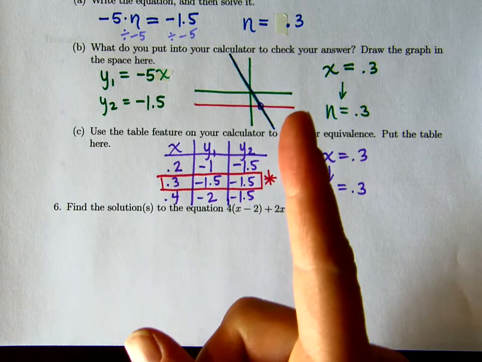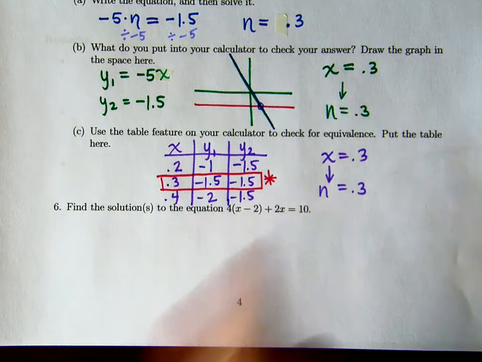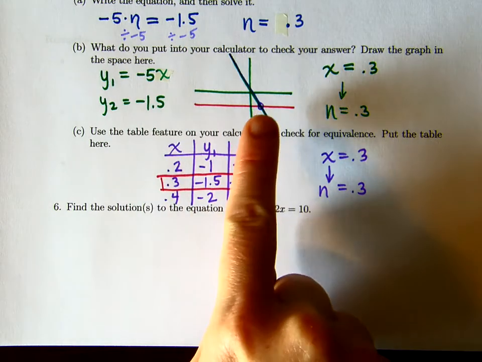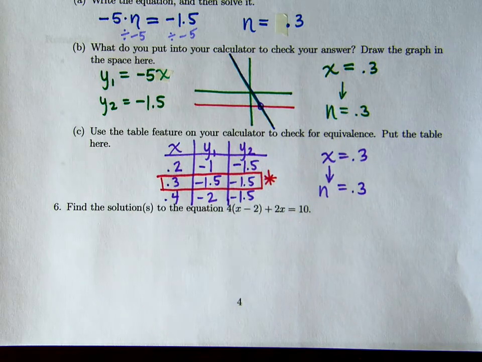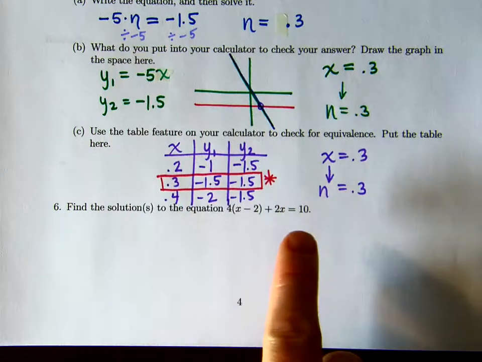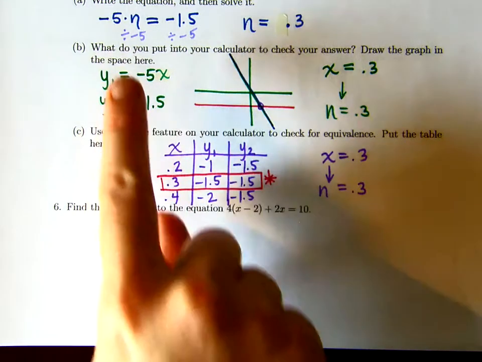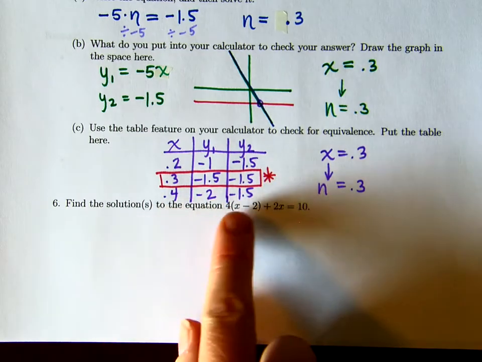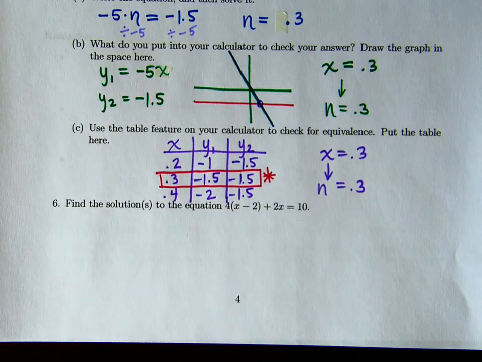You could, 1, use algebra and work your way through this, which we will in a second. You could, 2, use a graph and the intersection to find the solution. Or 3, you could put in your equation and use the table. So you actually have 3 different ways that you could pick to find the solution to this equation.